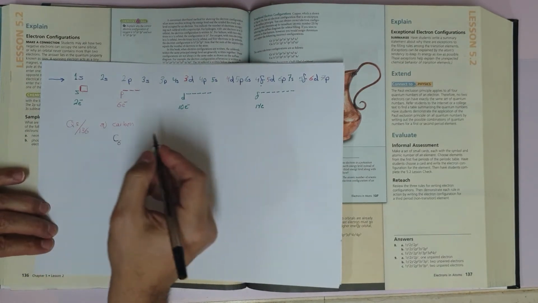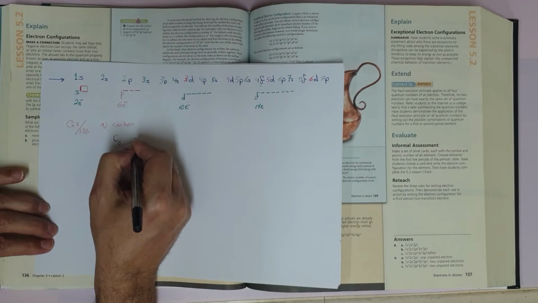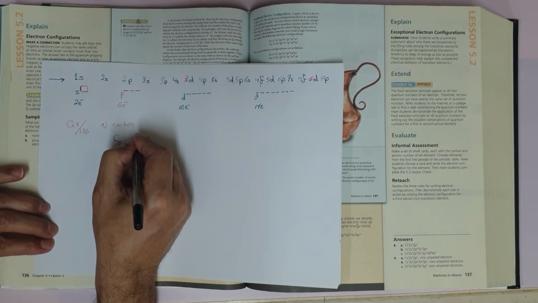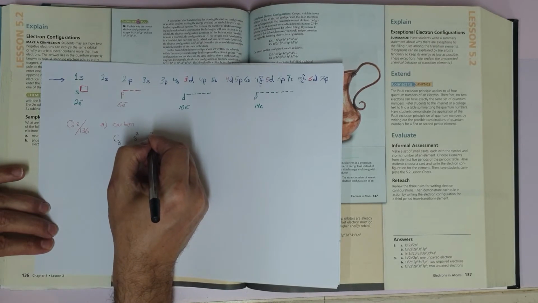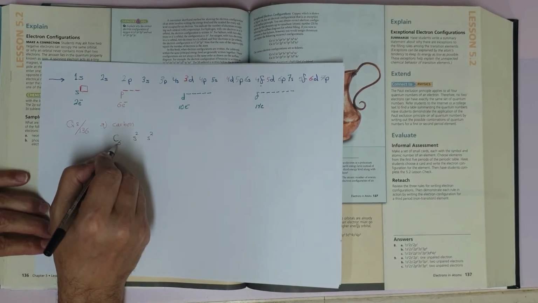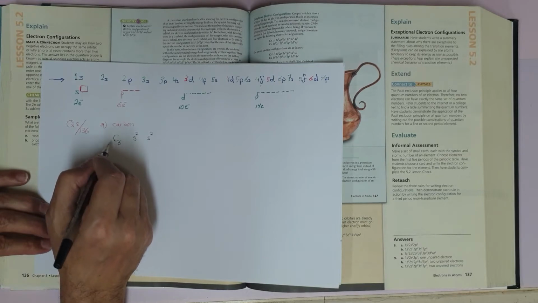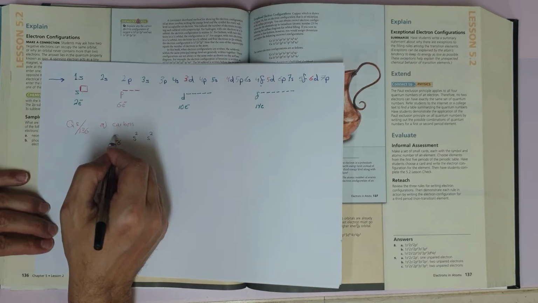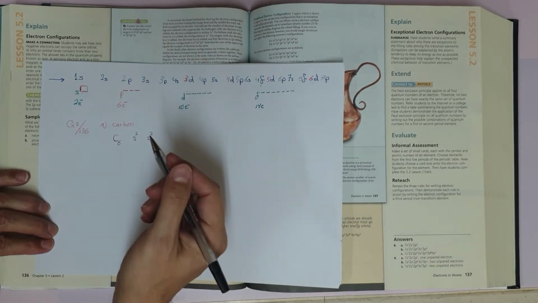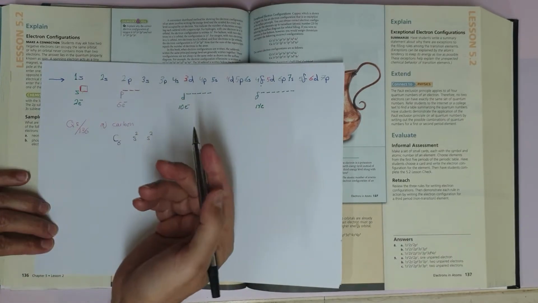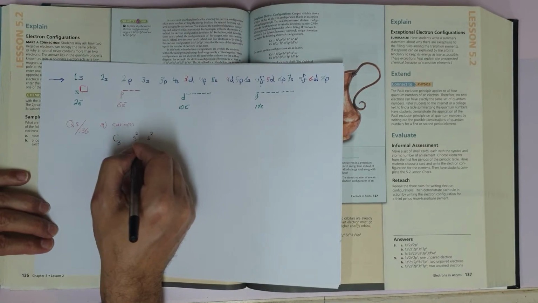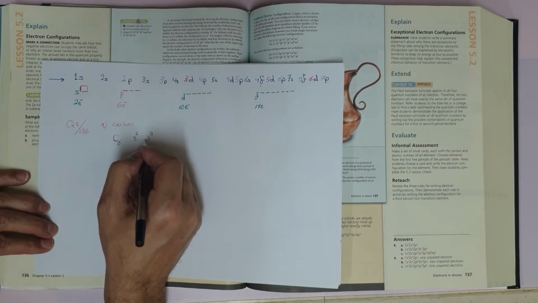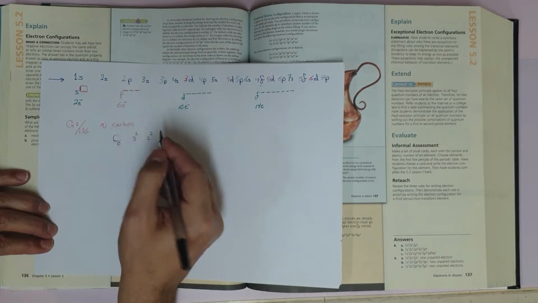To write the electron configuration of carbon, it starts with s, and this can hold 2 electrons. Because the atomic number of carbon is 6, the electron number of the carbon atom is 6 also, which is equal to the atomic number.